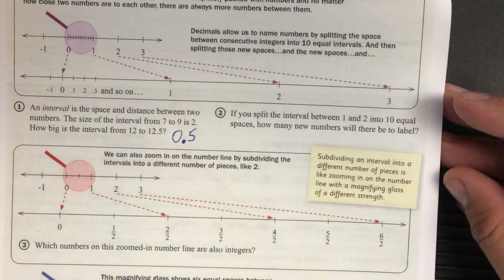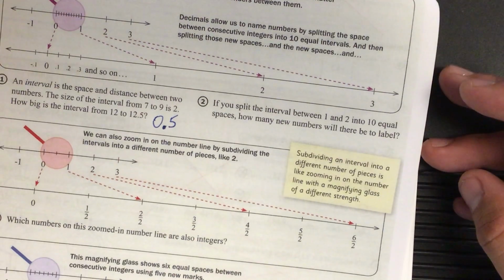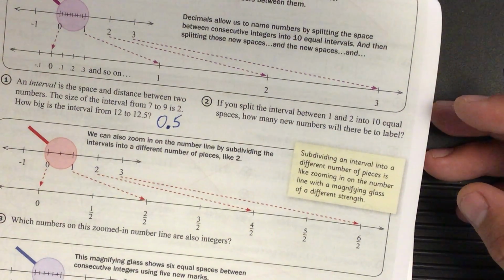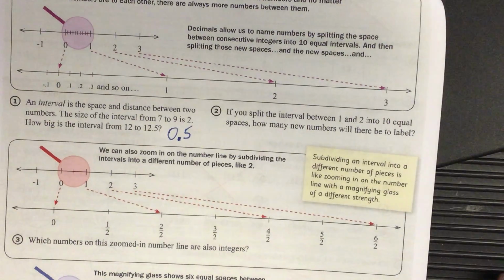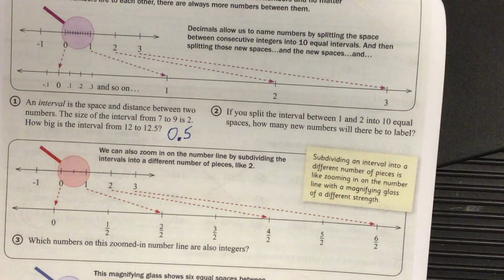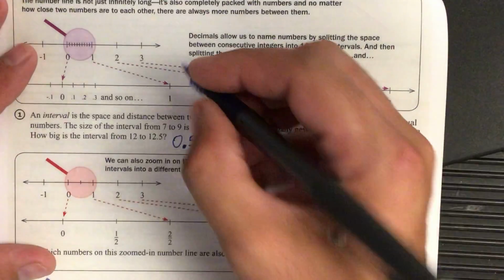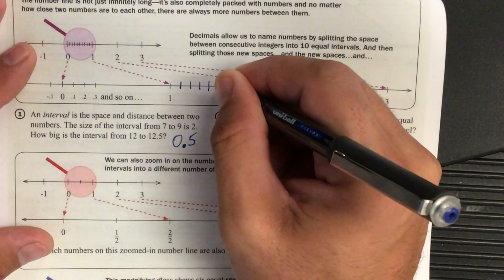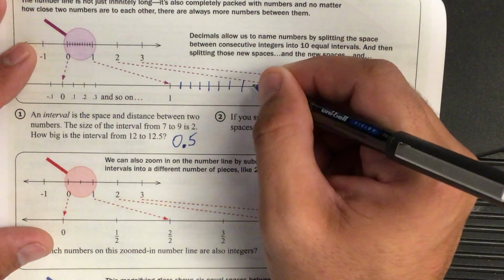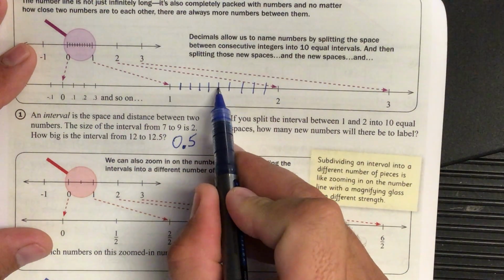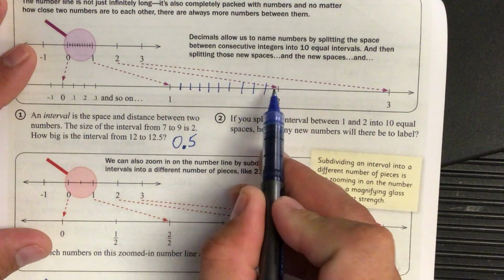If you split the interval between 1 and 2 into 10 parts, how many new numbers are there to label? So if we put this into 10 parts, 1, 2, 3, 4, 5, 6, 7, 8, 9, 10.